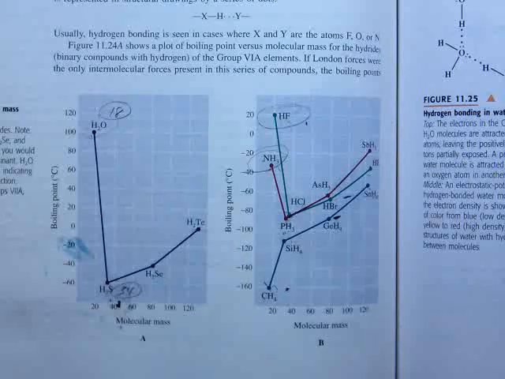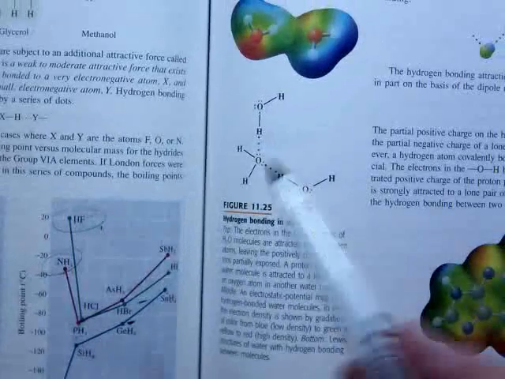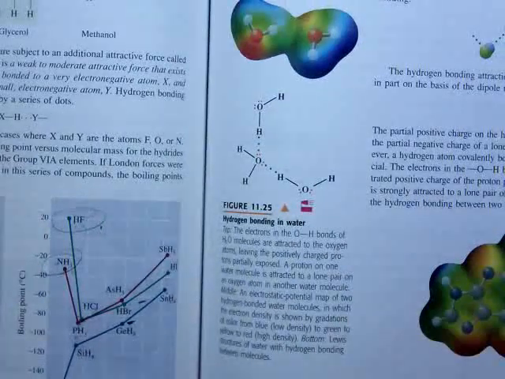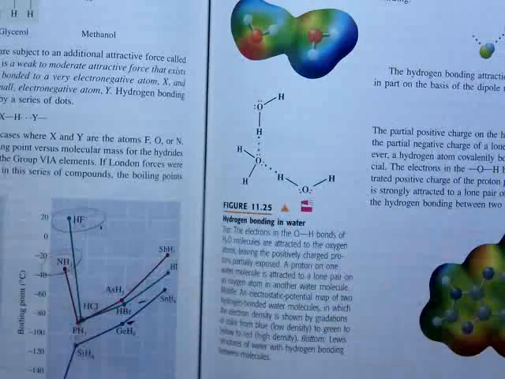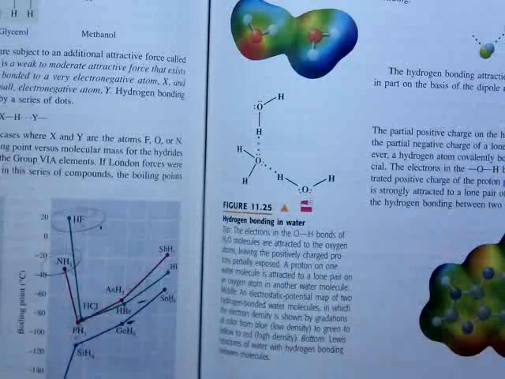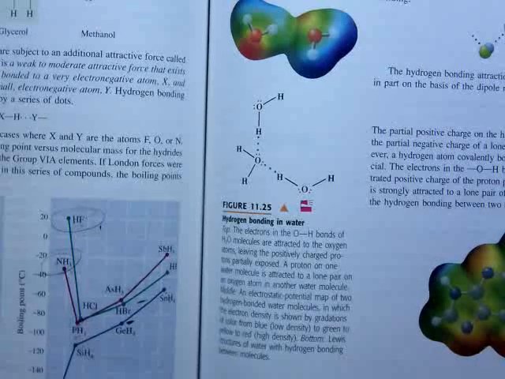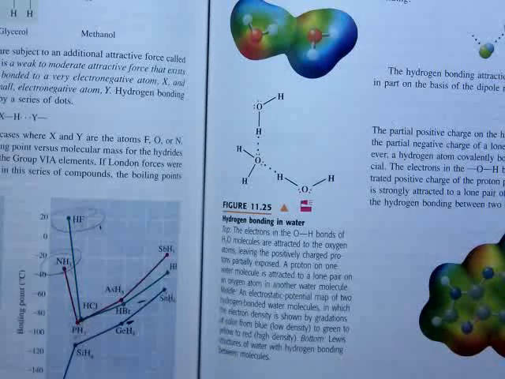Now, another one is over here, and here's the hydrogen bonding that I was showing you a minute ago in the water. But if I have an OH group on a structure, it is typically, in an organic structure, called an alcohol, like CH3OH is methanol, or C2H5OH is ethanol.